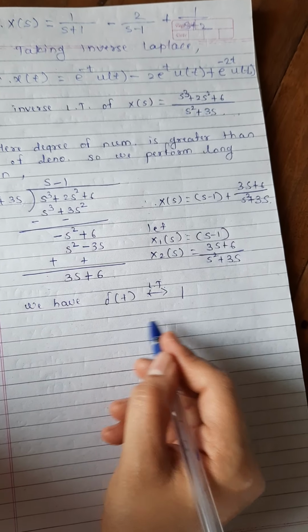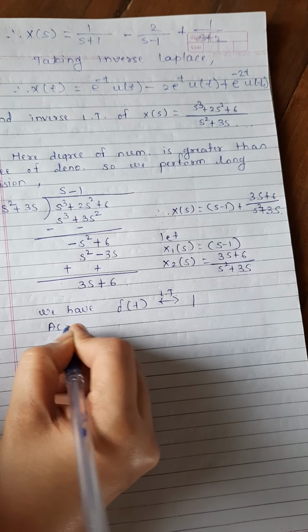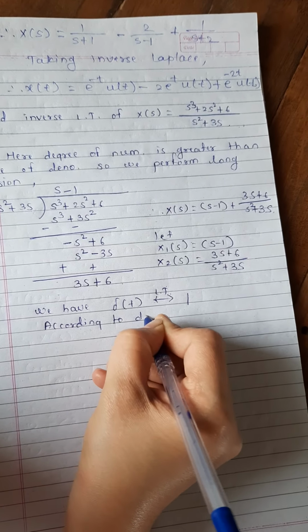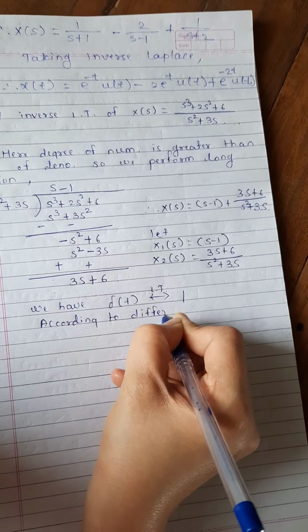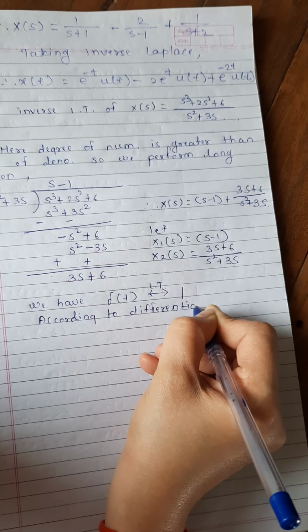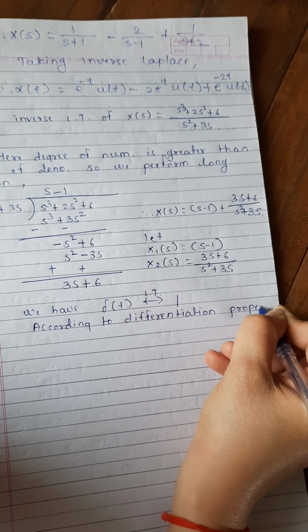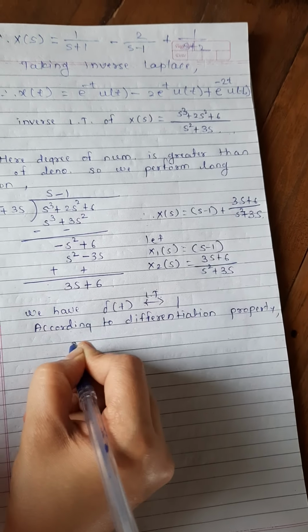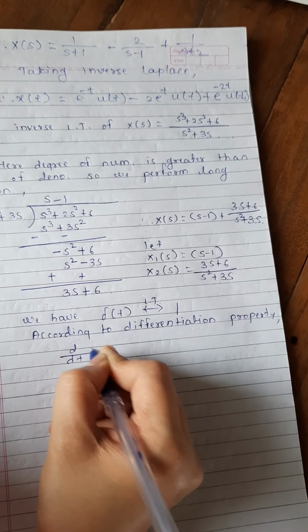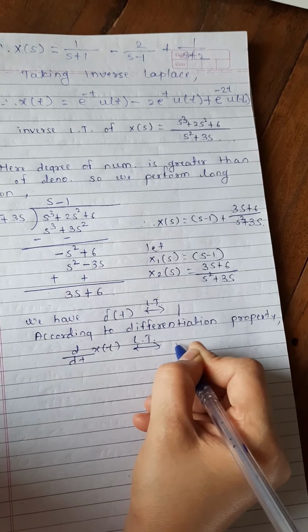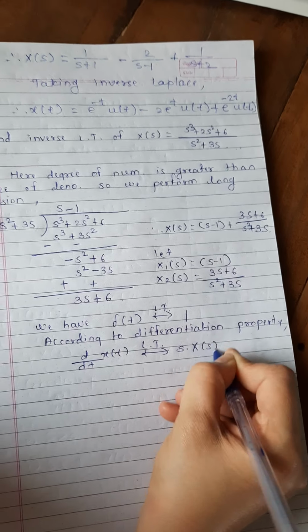Now according to the differentiation property, d by dt of x(t), its Laplace transform is s into X(s).